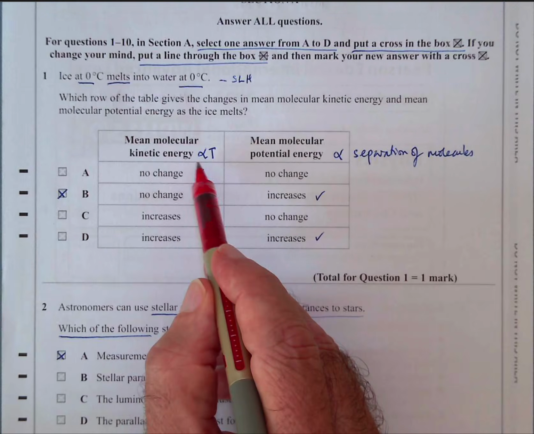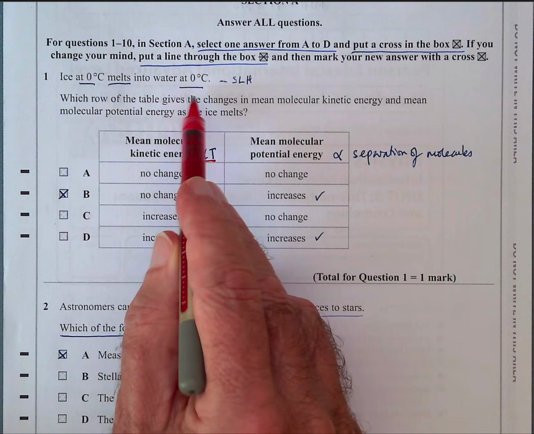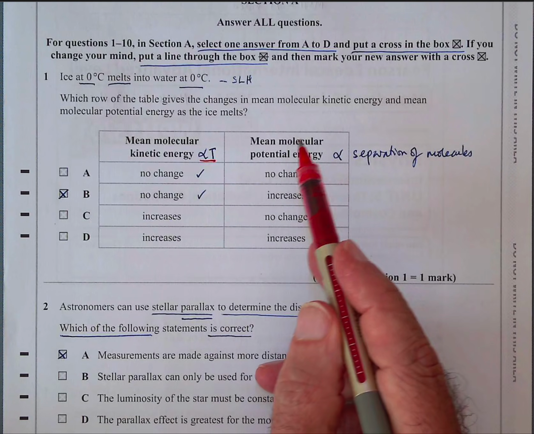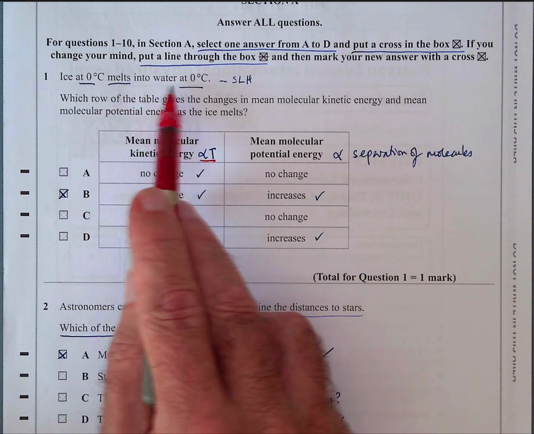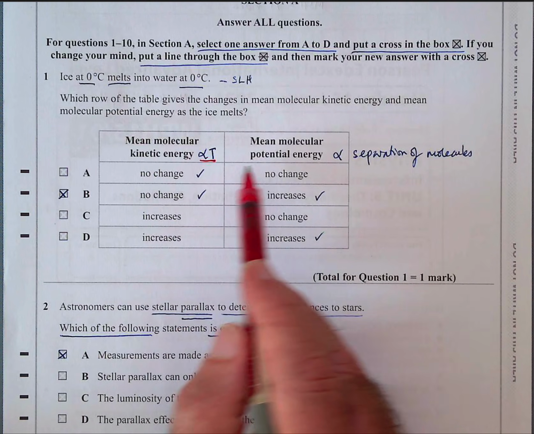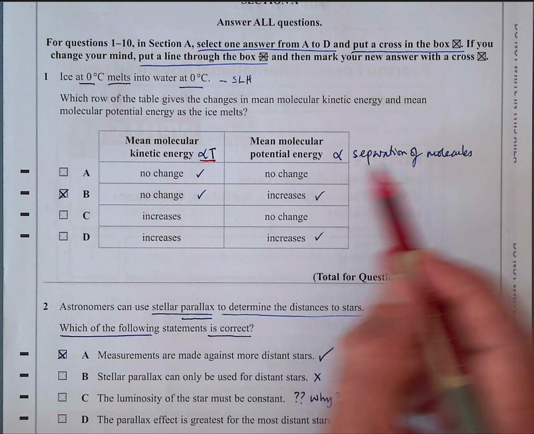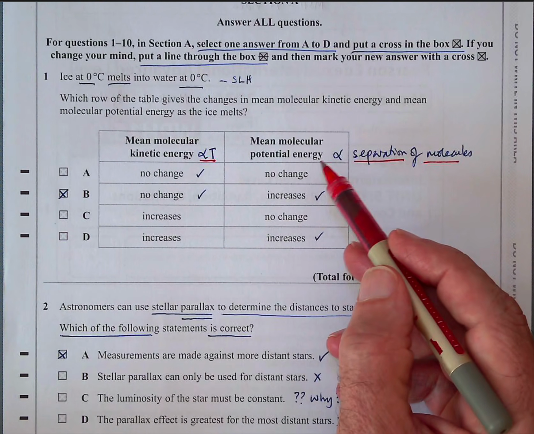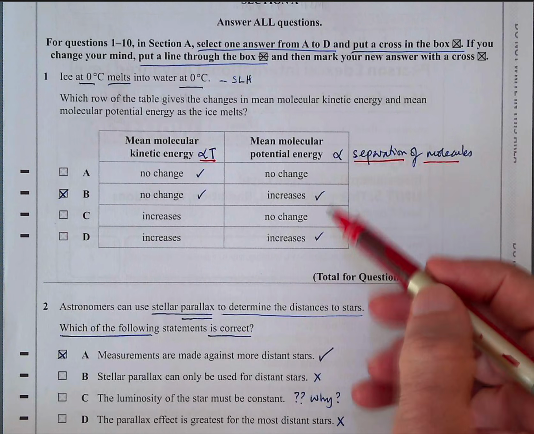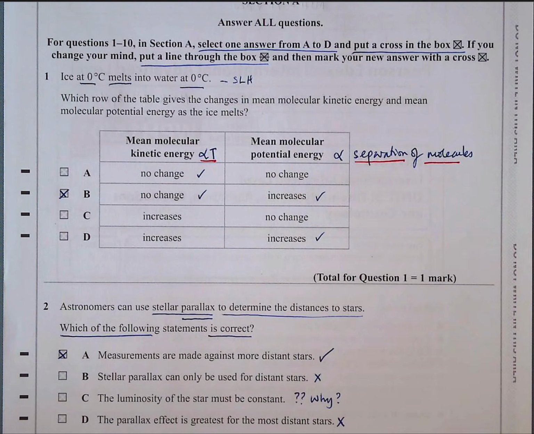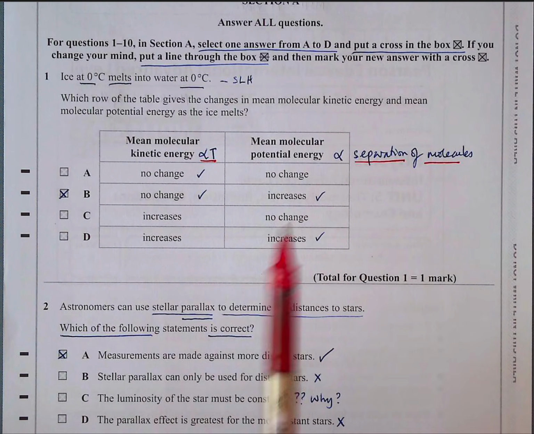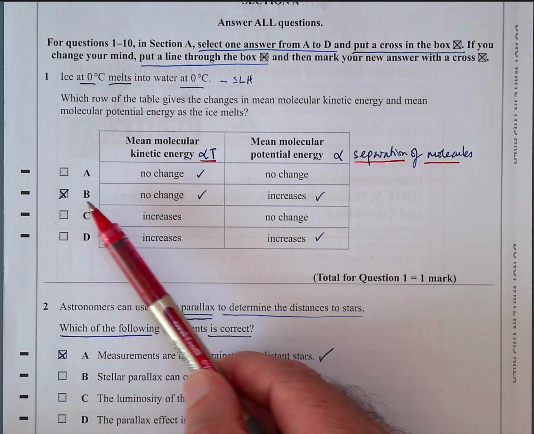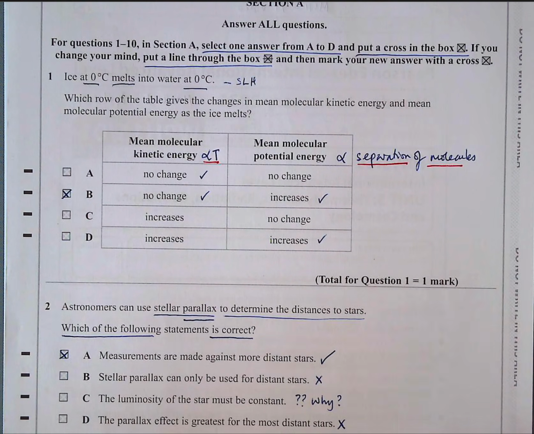Okay, so kinetic energy is proportional to temperature. Well, the temperature is still at 0 degrees because at transitions between states of matter, so it's going from ice to liquid, so solid to liquid, then all of the energy goes into breaking bonds, and breaking bonds is a form of potential energy, and you're increasing the separation of the molecules. So the mean molecular potential energy should increase. So 2 of them have increased, but there should be no change in the temperature. Therefore there is no change in the mean molecular kinetic energy, and in fact that gives you 2 ticks in line B, so B is the correct answer.